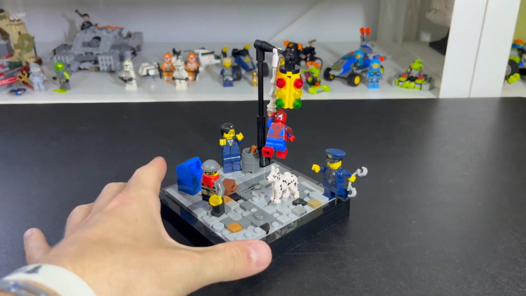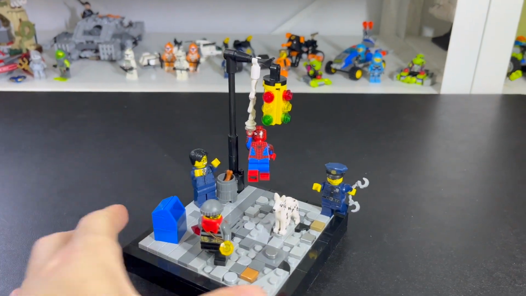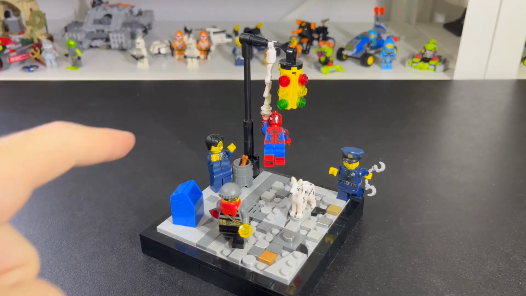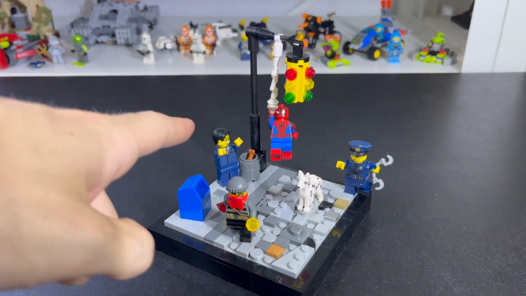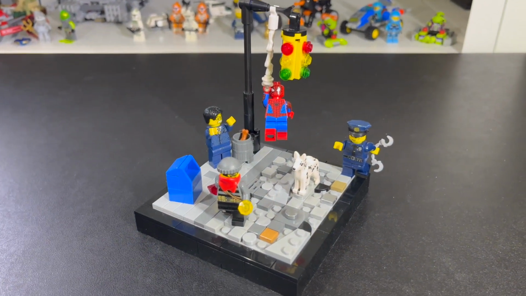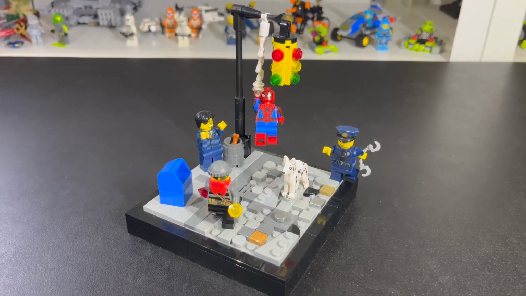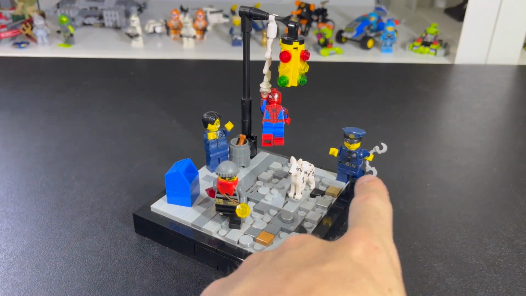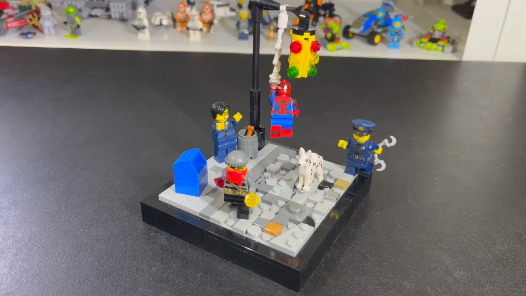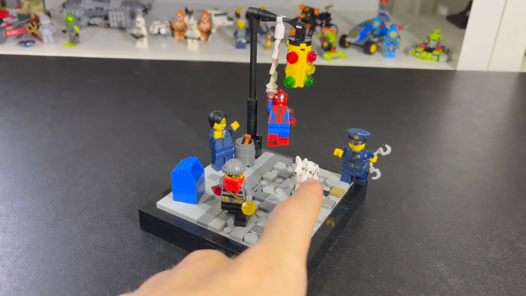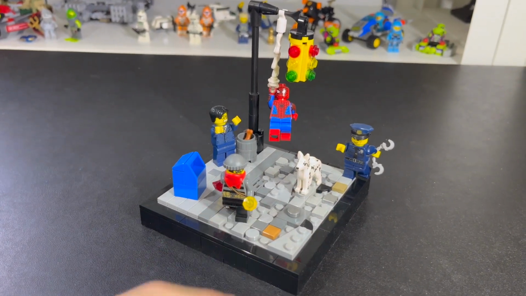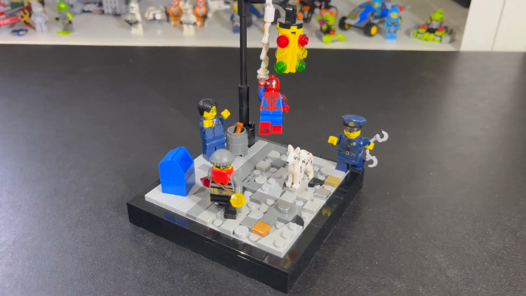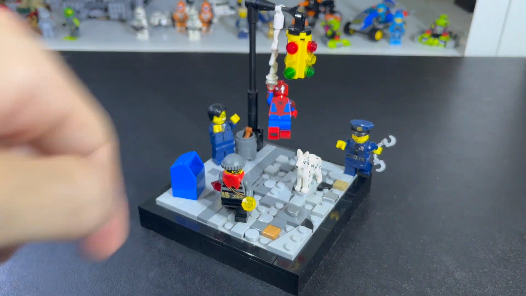So I made this little MOC with a couple different pieces from different parts of LEGO sets that I have. This is from one of the LEGO Aliens tripod attack. It's that businessman that has the briefcase that gets abducted. This is a LEGO police from one of the CMF minifigure polybags. A little dog and a robber that come from the LEGO City Advent Calendar. And we have my Spider-Man from the Daily Bugle right here.